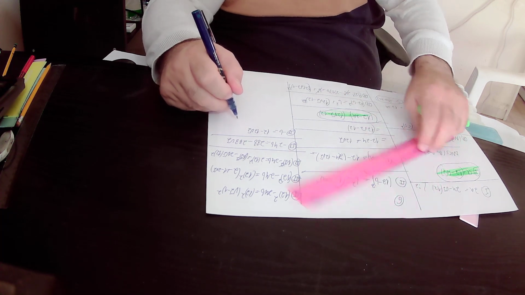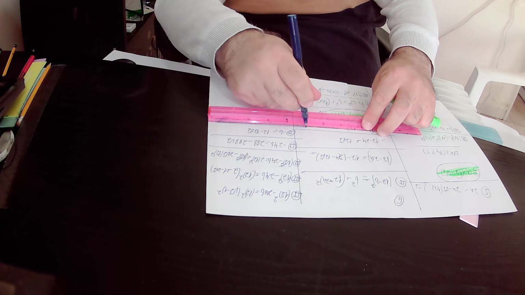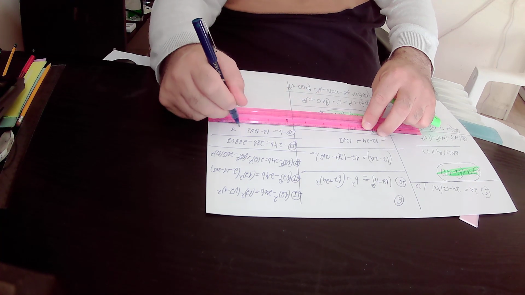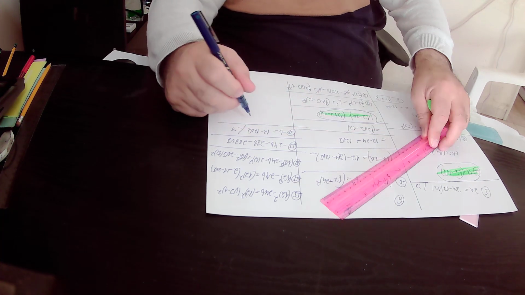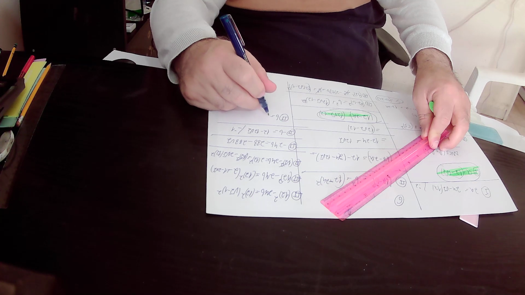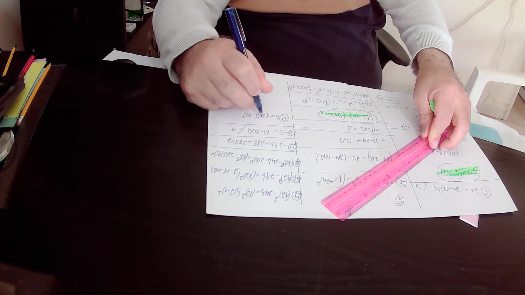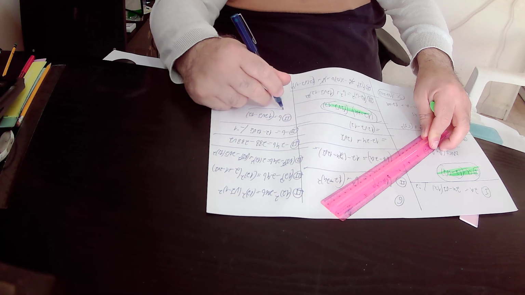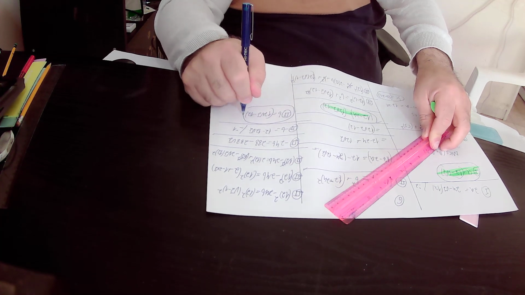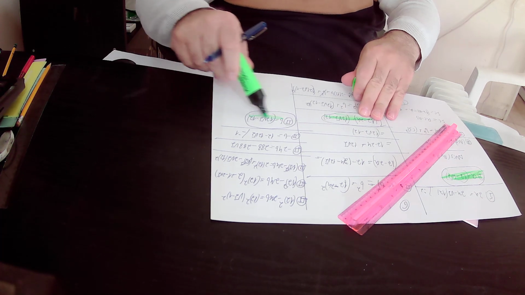So here we will multiply equation number 2 by minus 1 and we will get that b equals to 12 times square root of 2 minus 12. We found out the value of b equals to 12 times square root of 2 minus 12.